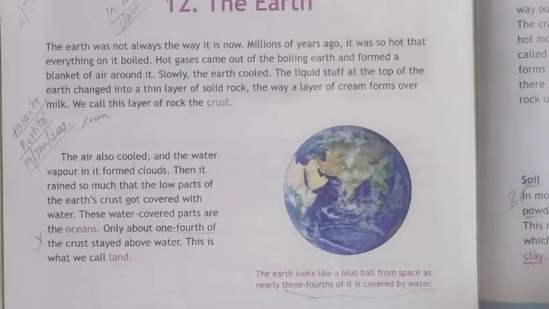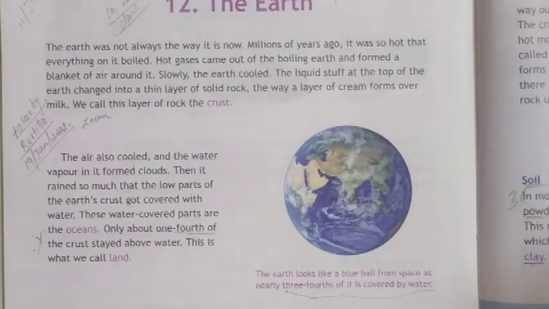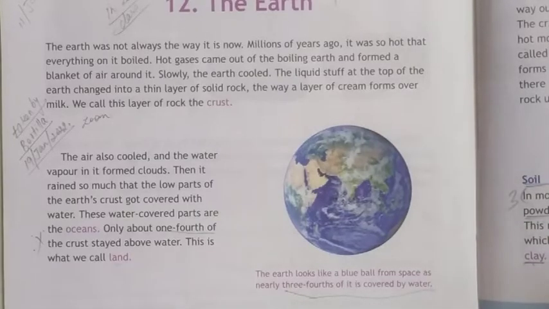Okay, the crust of the earth. What is the crust of the earth made up of? It is made up of oxygen and other gases. Oxygen and other gases.